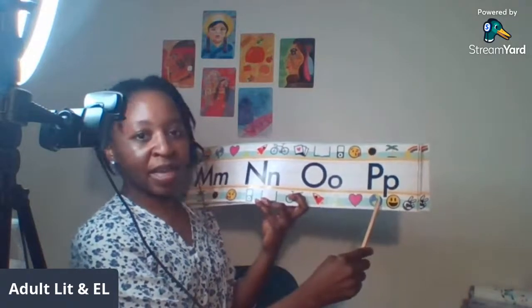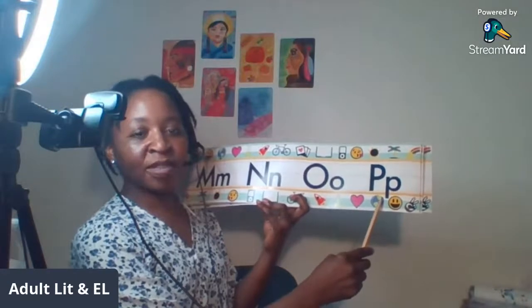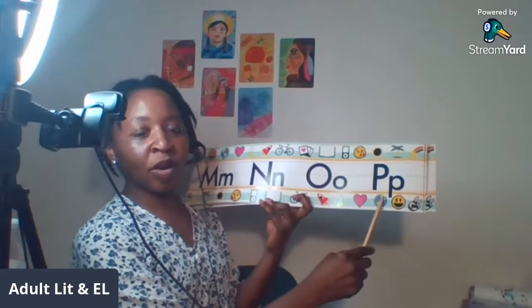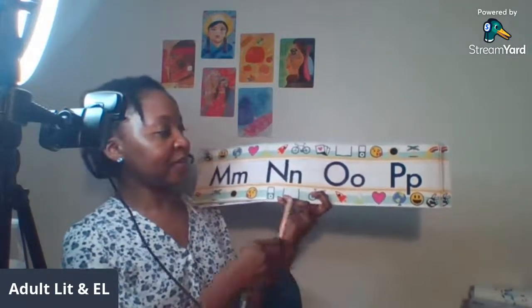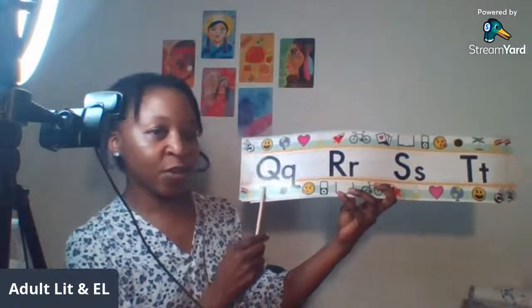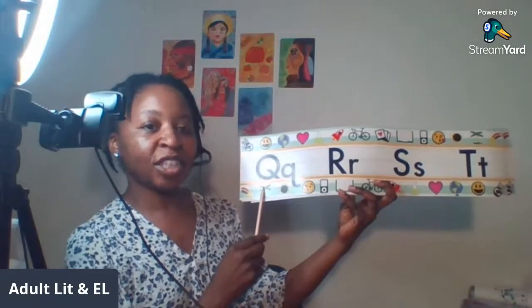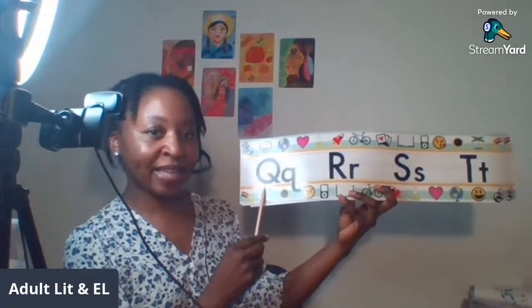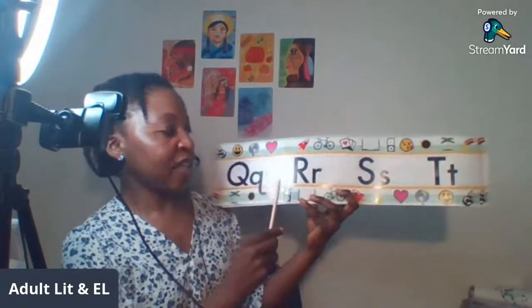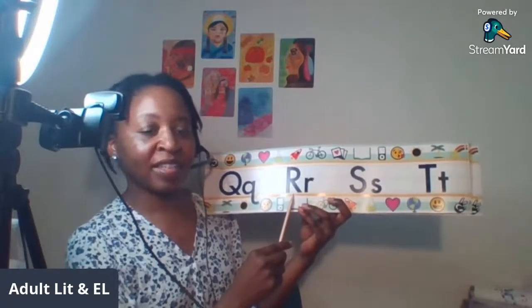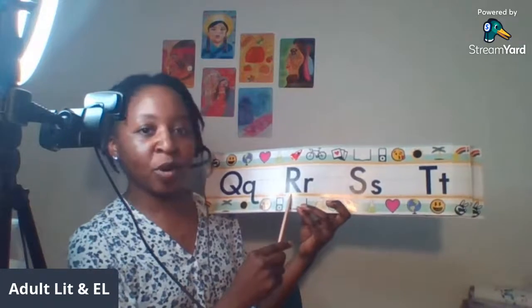The next letter is P. P has the P sound. Say P, P, such as the word popsicle or pop. The next letter is Q. Q has the Qu sound. Say Qu, such as quack or quick. The next letter is R. R has the R sound. Say R, R, such as rainbow or rat.